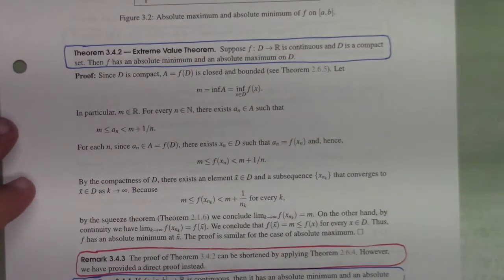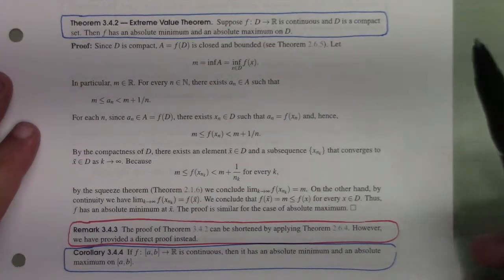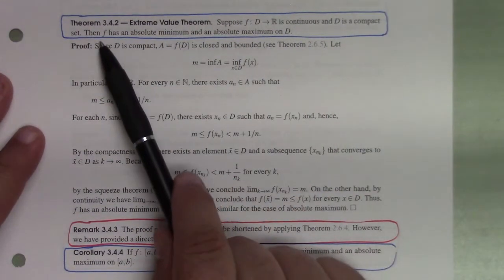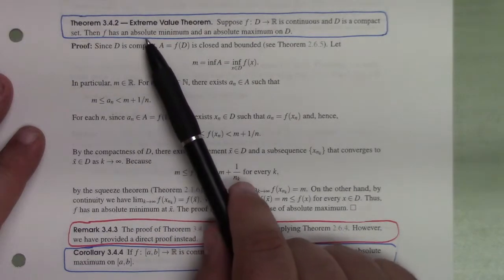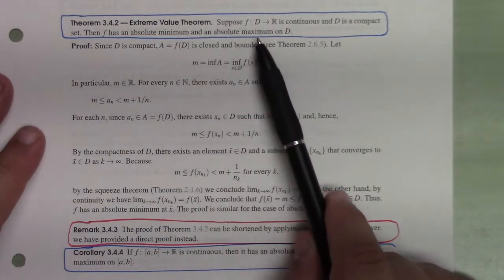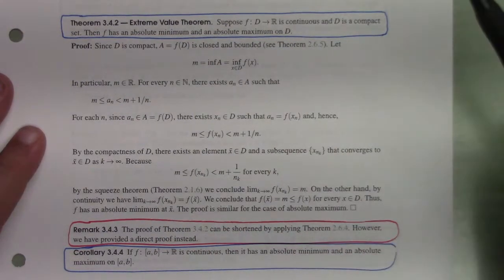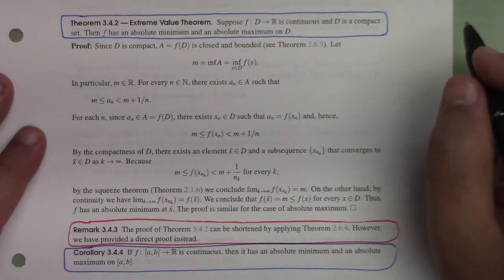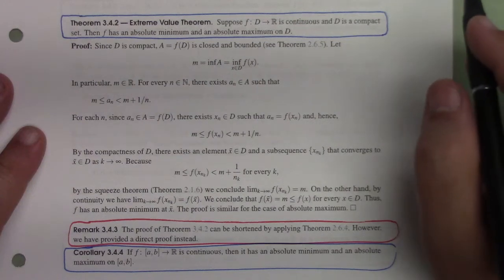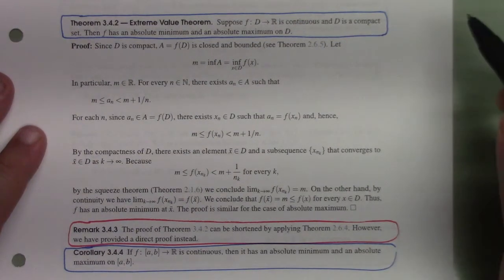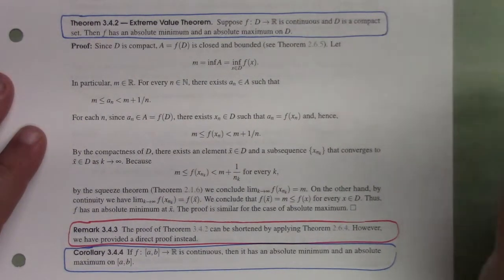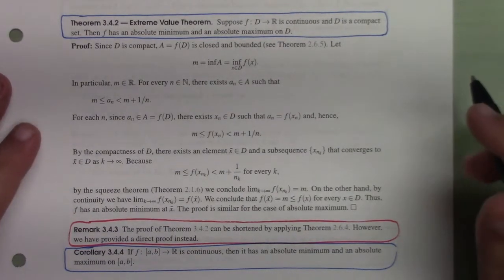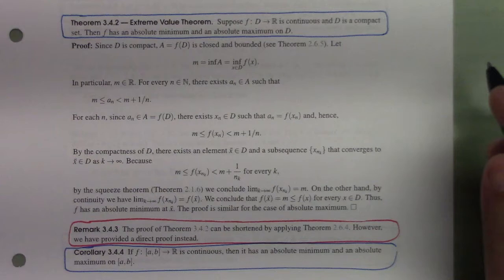The extreme value theorem says that if you have a function which is continuous on a compact domain, then f attains an absolute minimum and an absolute maximum on D. I guess he's used this language, absolute max and absolute min, but let me not fuss over that.